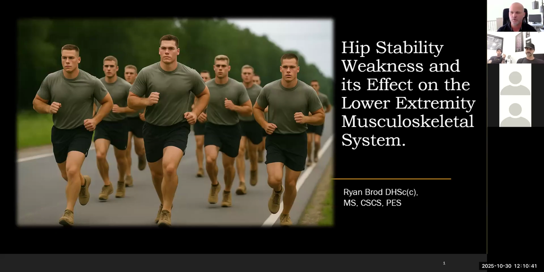I just want to give a short presentation today on hip stability weakness and its effect on the lower extremity musculoskeletal system. I feel like this is something that you all could use in your profession. I used to be a personal trainer, so I understand how my knowledge was a little bit limited, and having little things like this added to my tool belt on helping clients. So if I can give you any kind of information to help you guys, that's good for the community, good for everybody.